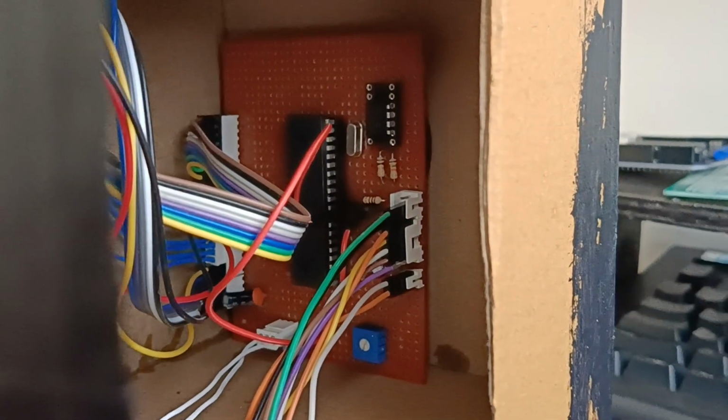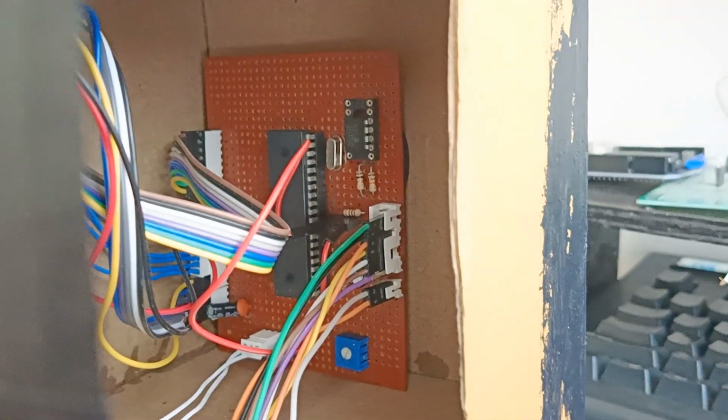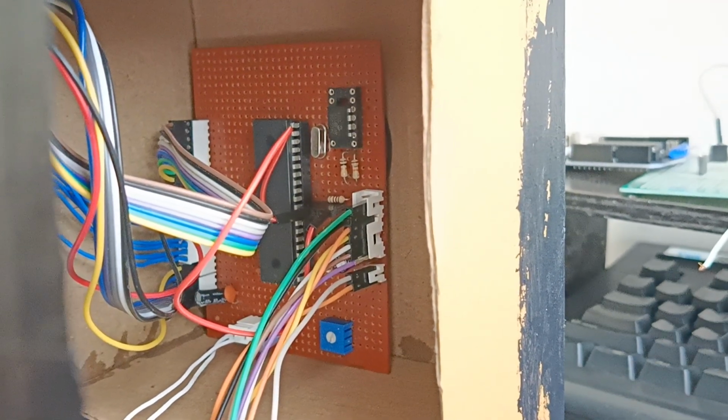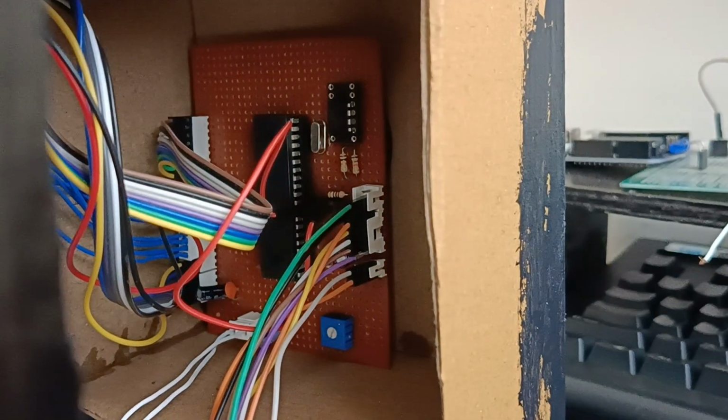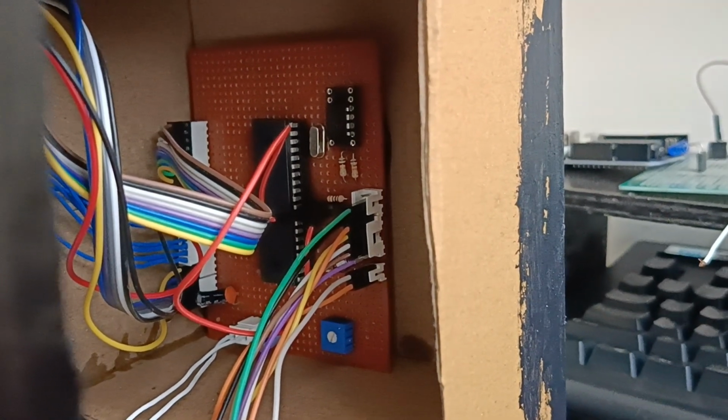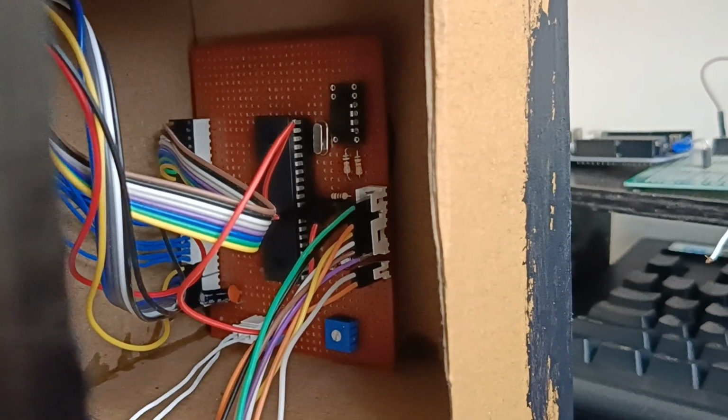Then it has this EEPROM which I mentioned before. It performs the function of storing permanent data such as function names and key matrices, and we are thinking of adding a functionality where all the attendance records will be stored in this EEPROM only.